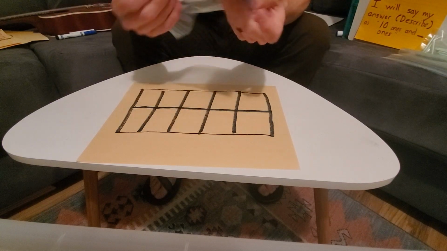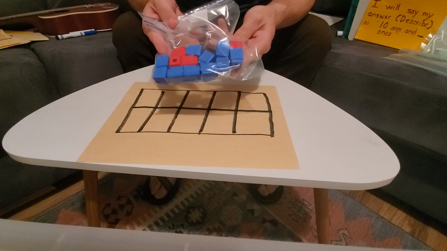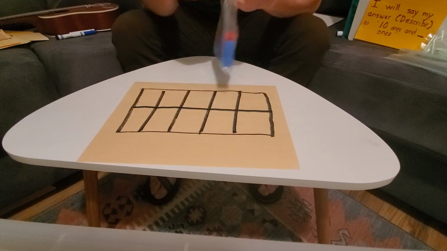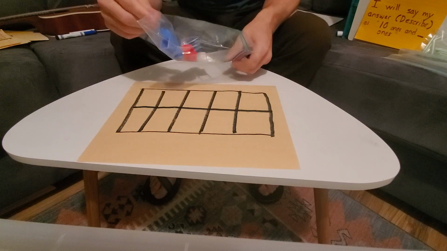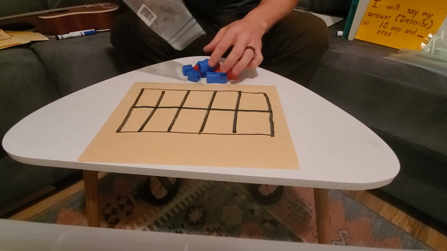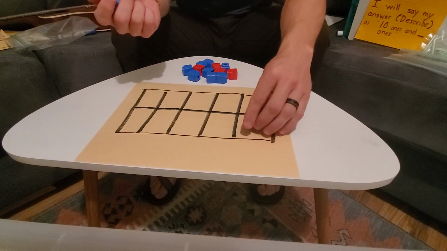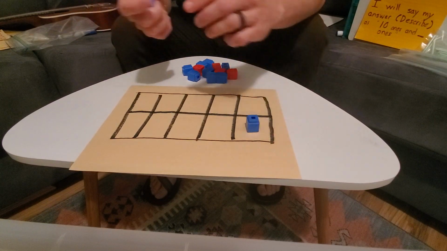In my mystery bag, guys, I've got some Lincoln cubes. So what I'm going to do is start to count them with my 10 frame. Now I'm going to count all the blue ones first. Remember, we put it in our 10 frame going 1, 2.